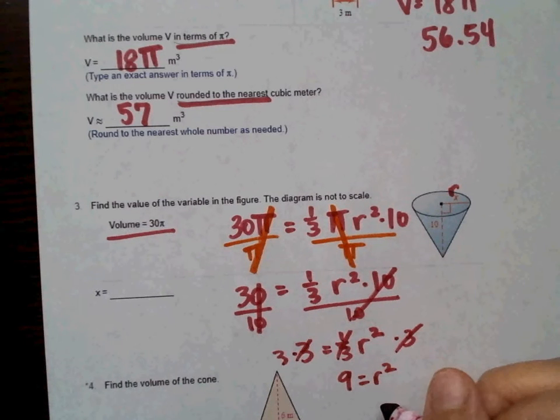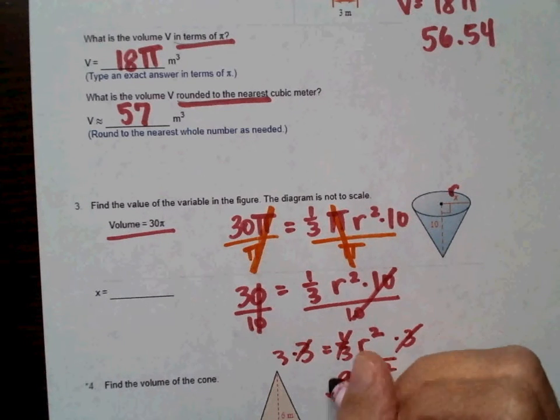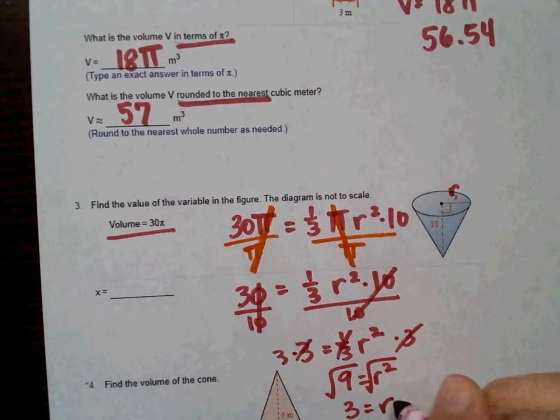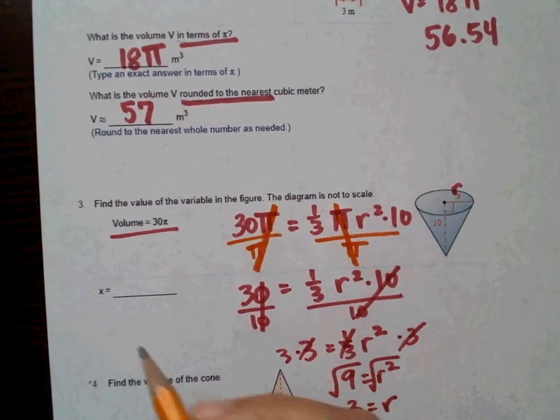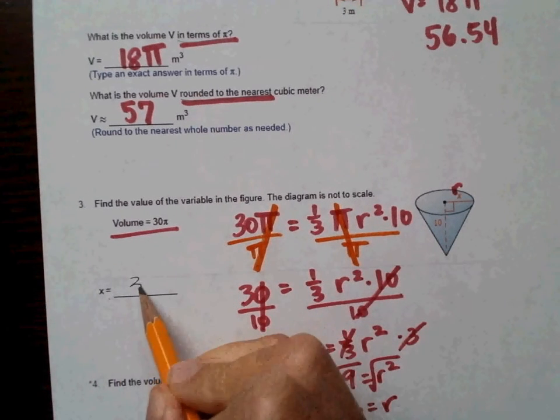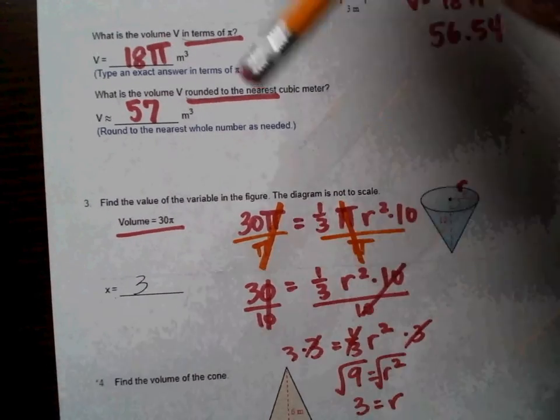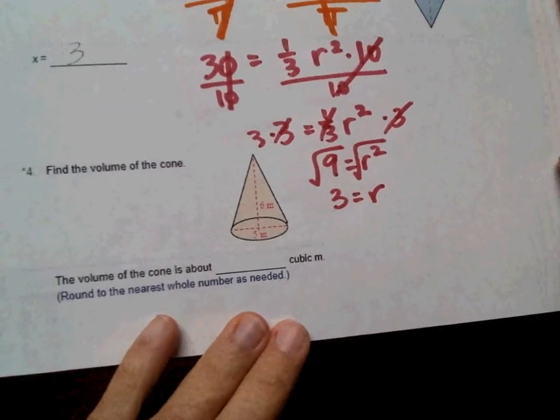And then to get r by itself, we do a square root of that. So square root of 9 is 3. So I get 3 equals r. So our radius is 3. So x is 3. There's no units, just 3. All right, last question here.